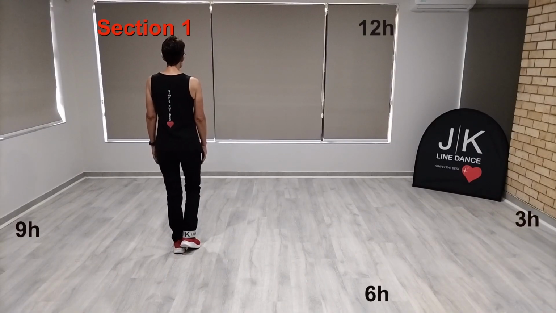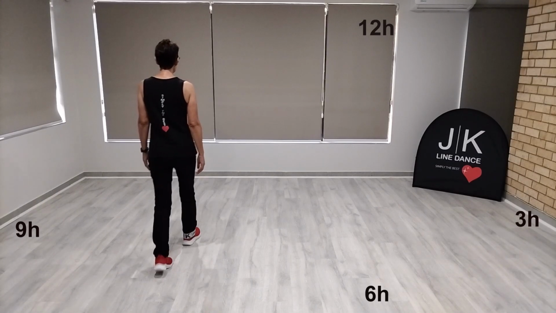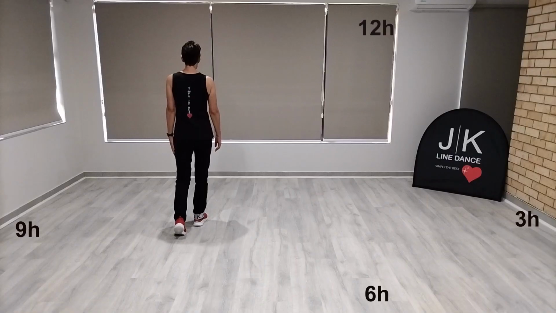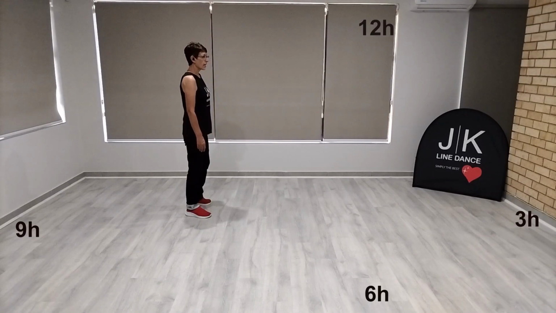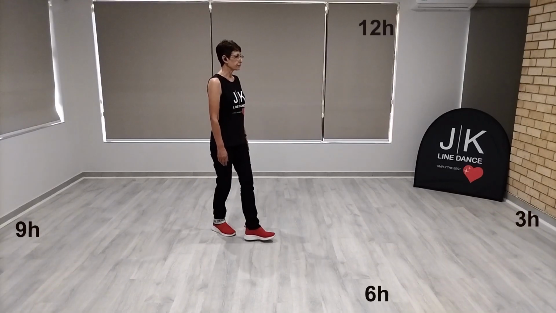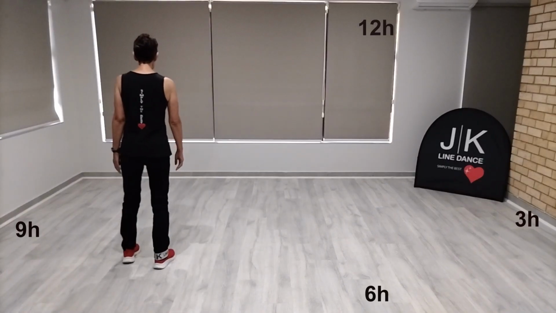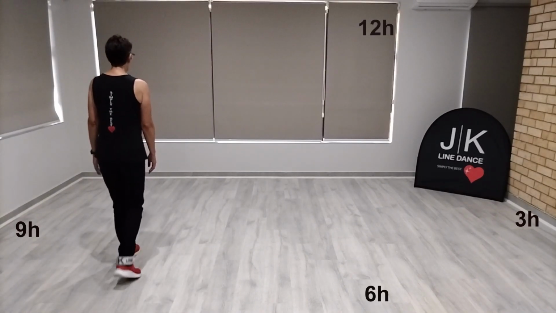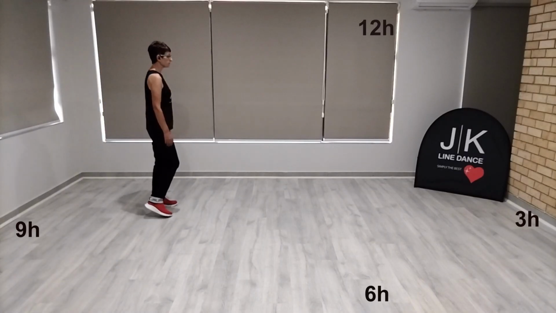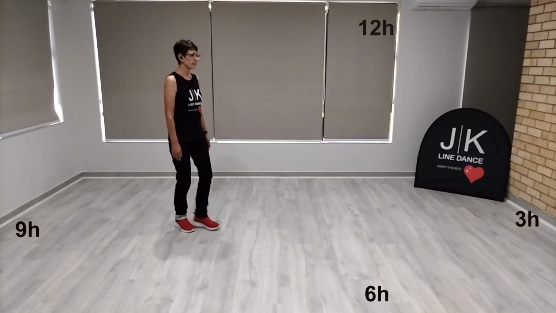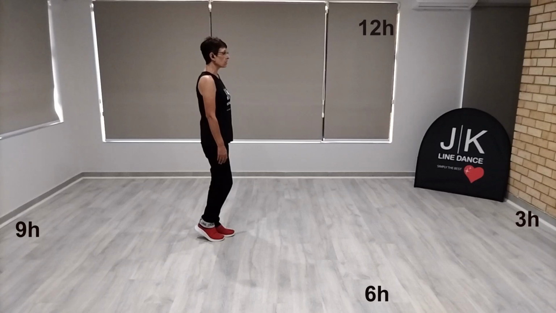We start with the weight on the left. Section 1, we're going to step back on the right, step left next to right, right shuffle forward, step forward on the left, a quarter pivot turn right, and cross shuffle left over right in front. So the count for section 1, 1, 2, 3, and 4, 5, 6, 7, and 8. The weight is on the left, we're facing 3 o'clock.